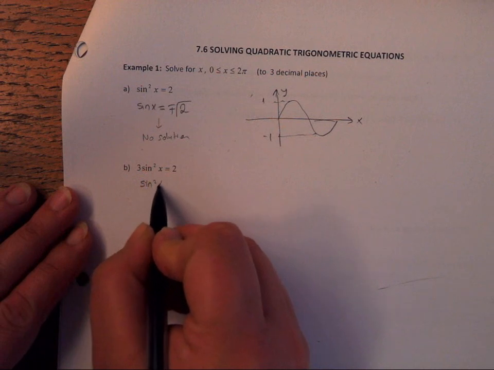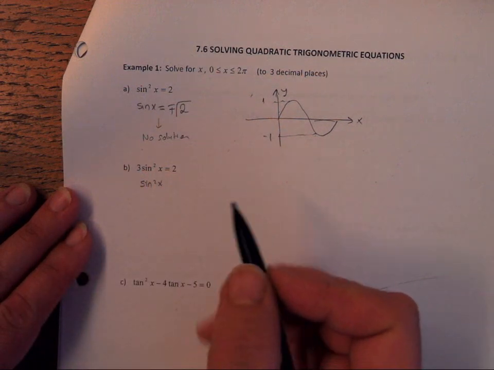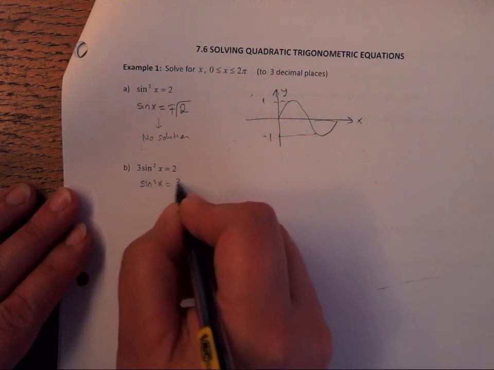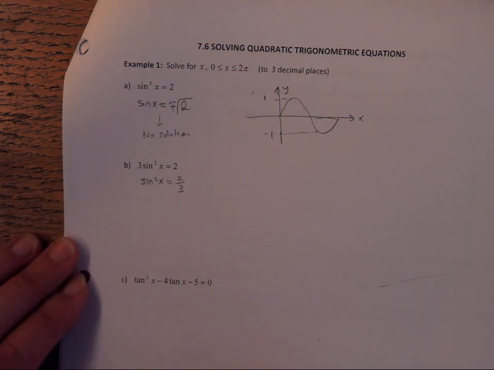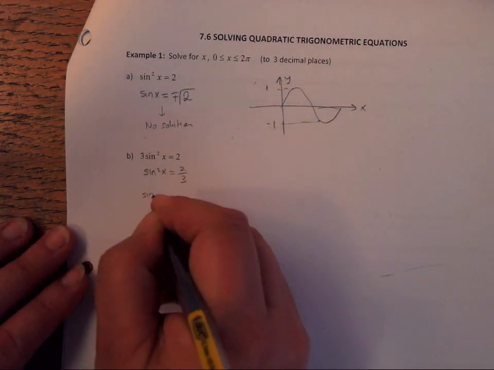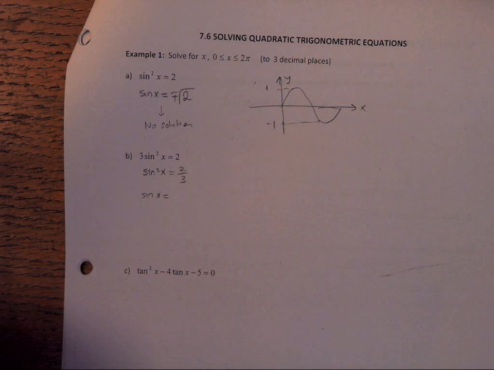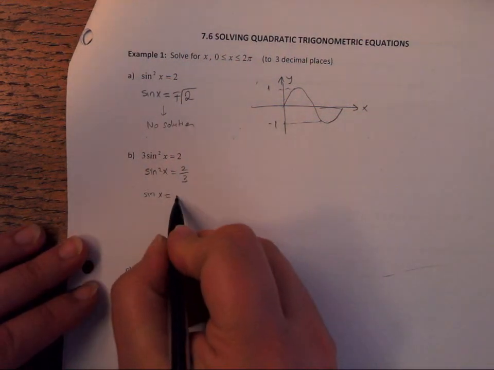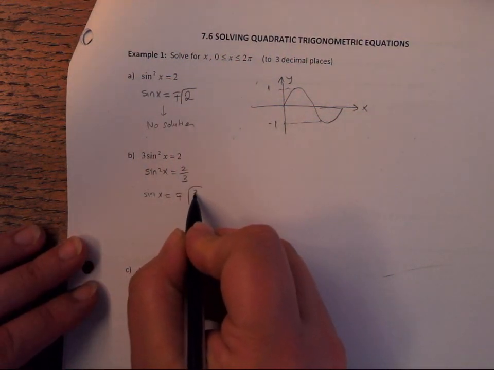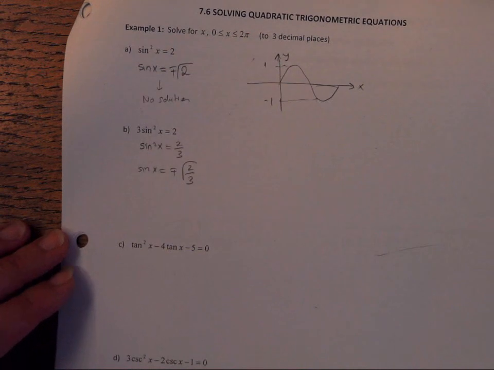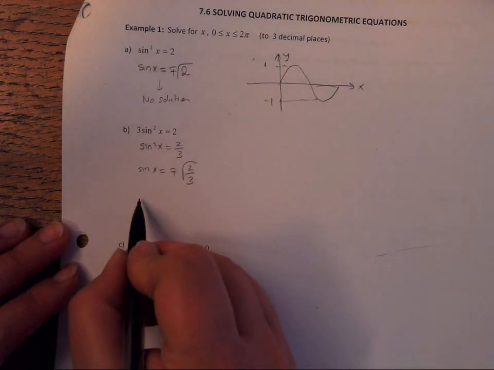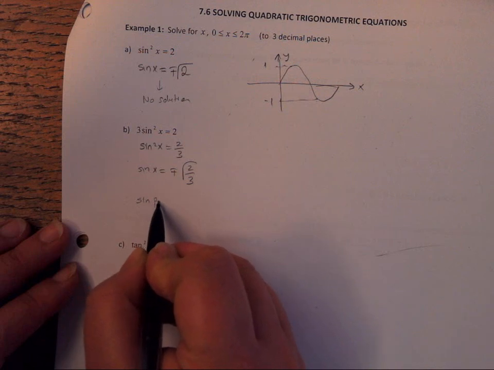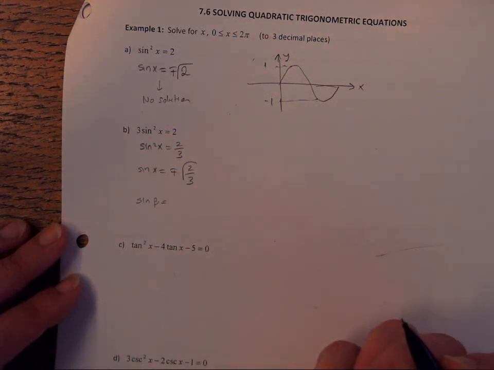So sine square x, divide both sides by 3, is 2 over 3. So sine x, taking the square root of both sides, is plus and minus square root of 2 over 3. Now we need to write a ratio for the related acute angle.